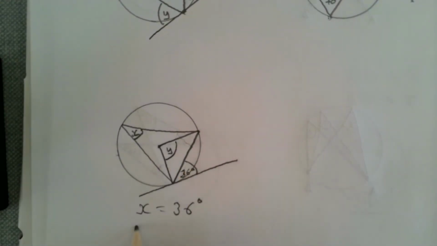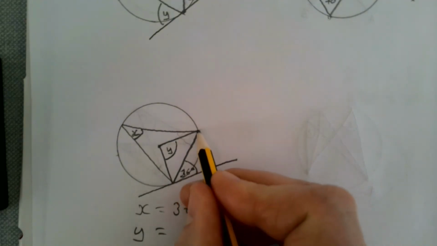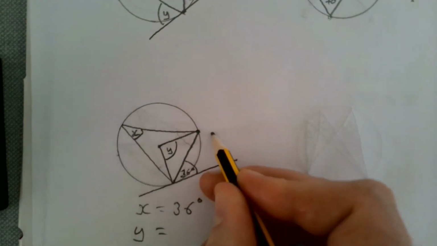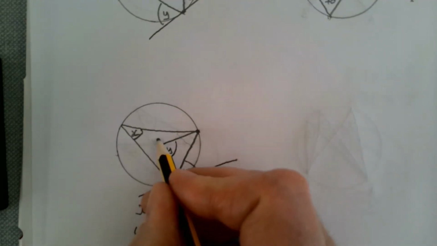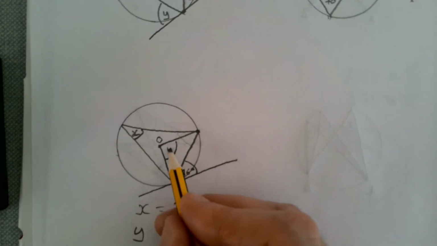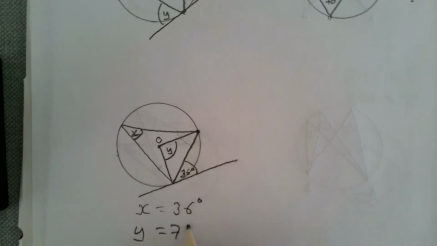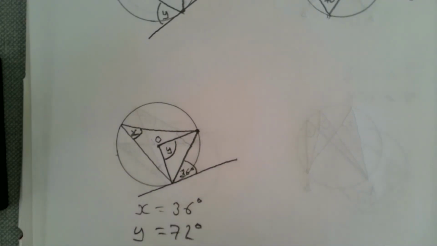And what about y though? That's one of the first theorems that we did. This is 36, and it goes to the end. They're both coming from the same point. Hopefully you can see them coming out there. And this one goes to the center. I should maybe define that as the center. So this angle must be twice this angle here. So y in this case must be 72 degrees.